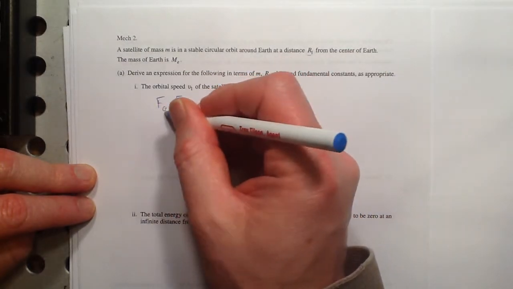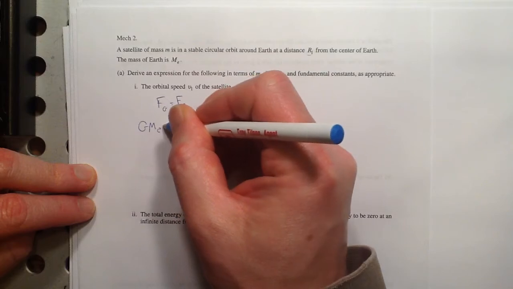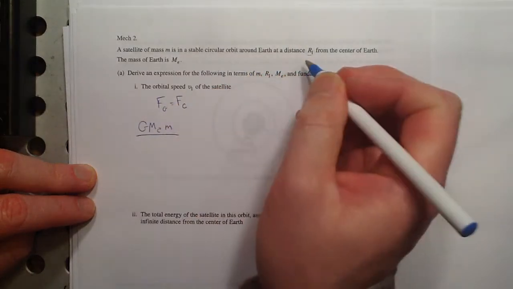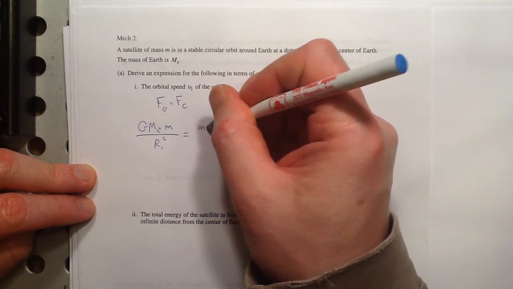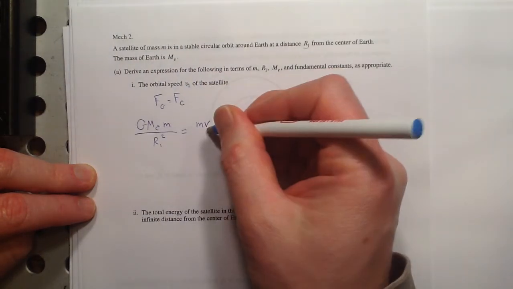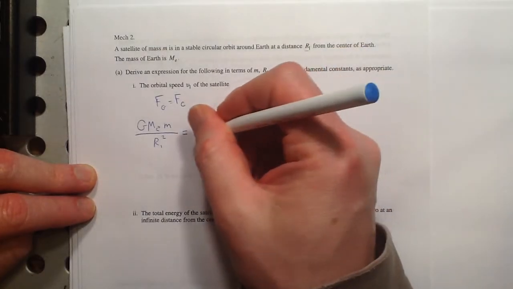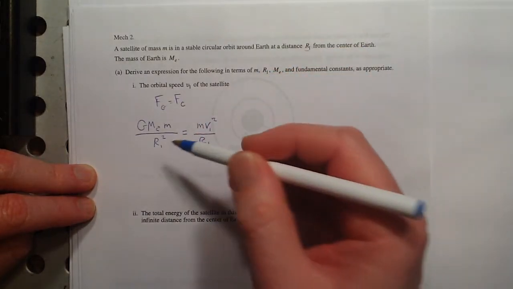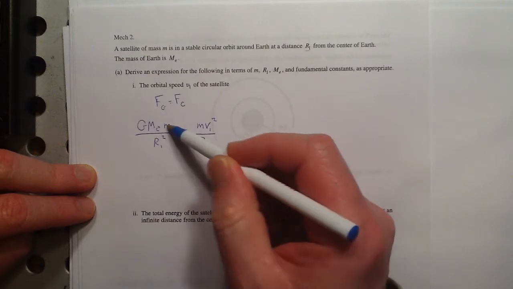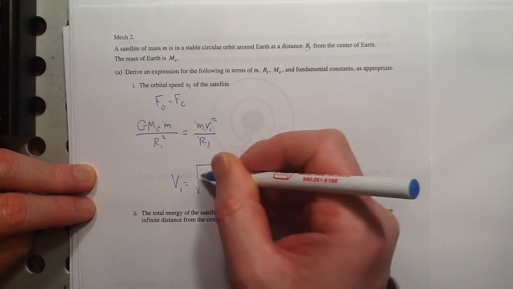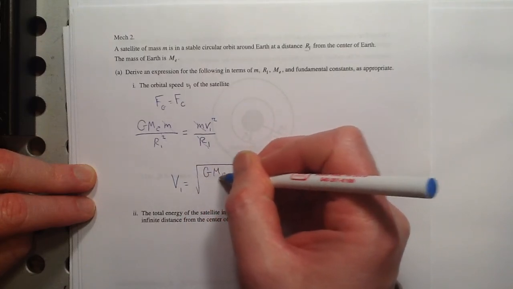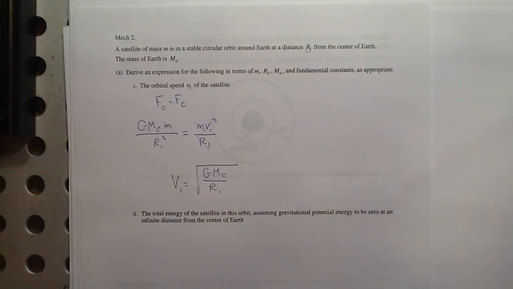Gravitational force is G M_E times m over r1 squared, and centripetal force is m v squared over r1. They're calling this v1. I'm going to use all the same names. I'm going to delicately cancel so they can still see my work. And then they get that v1 is equal to the square root of G M_E over r1. We've done that before.